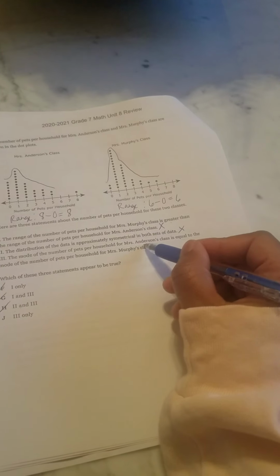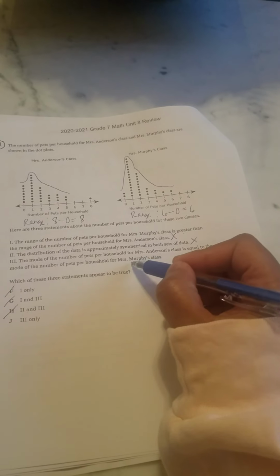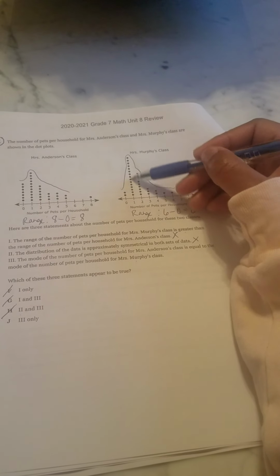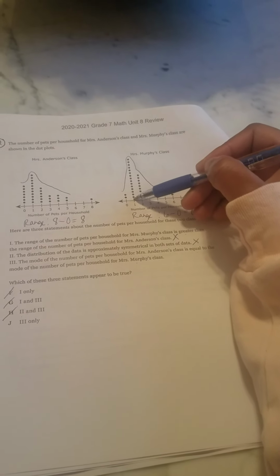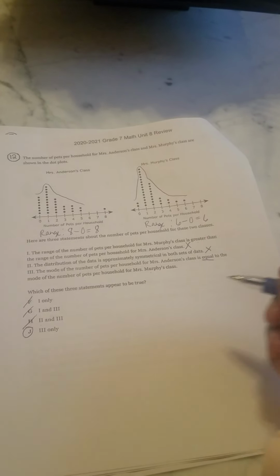Okay. 3 says that the mode of the number of pets per household for Miss Anderson's class is equal to the mode of the number of pets per household for Miss Murphy. So the mode is the one that appears the most. So I have more 1s than anything here. So the mode here would be 1. And I have more 1s than anything here as well. So the mode would be 1 here as well. And so they are both 1. So they are equal modes for both. And so 3 would be the only one that is correct.